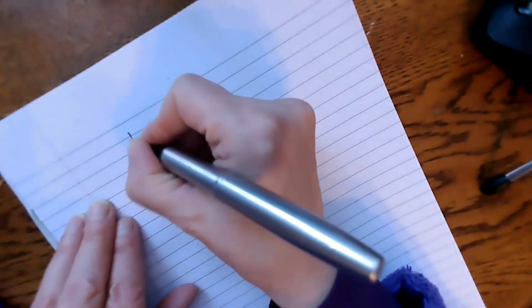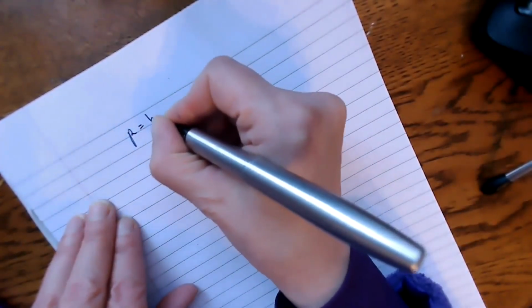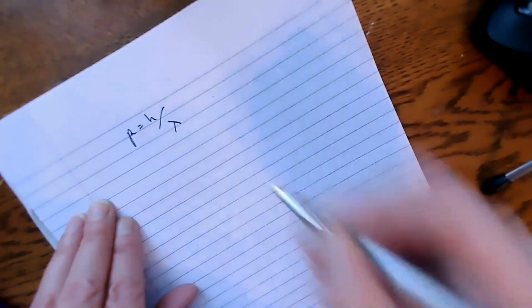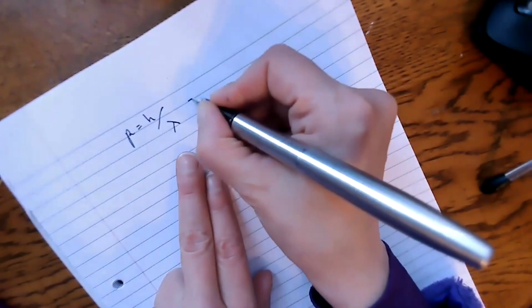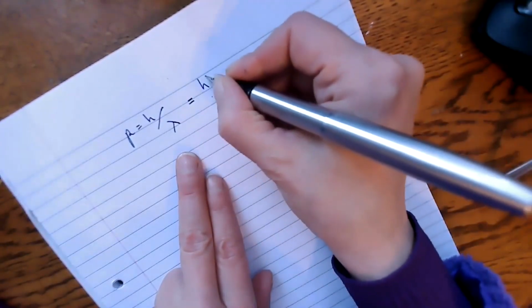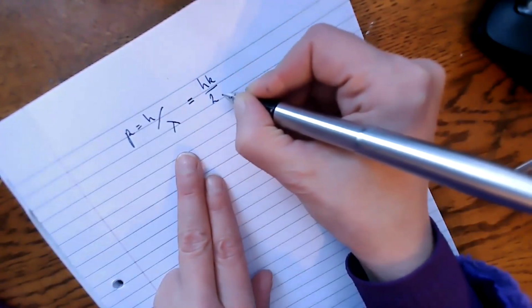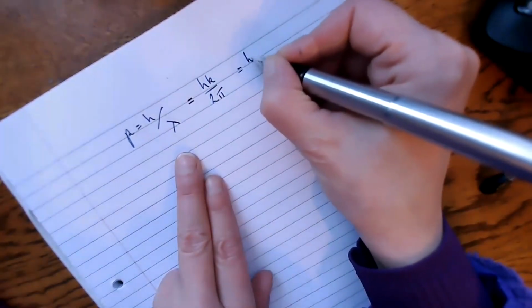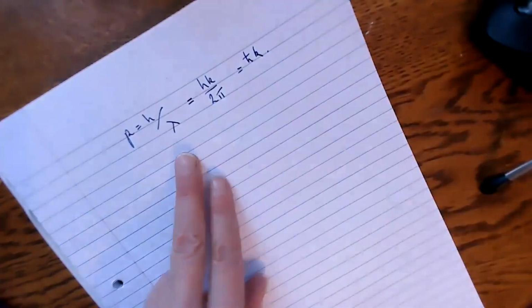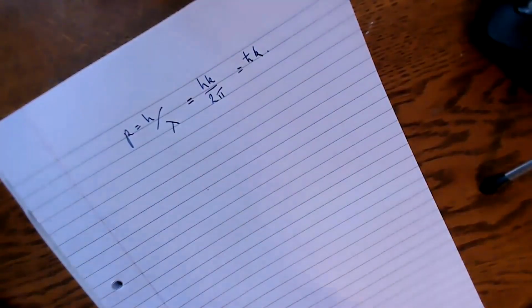De Broglie wavelength: p is equal to h over lambda. And if we convert lambda into k, we get hk over 2 pi, which is, of course, simply h bar k. And that might look familiar to you from quantum mechanics.